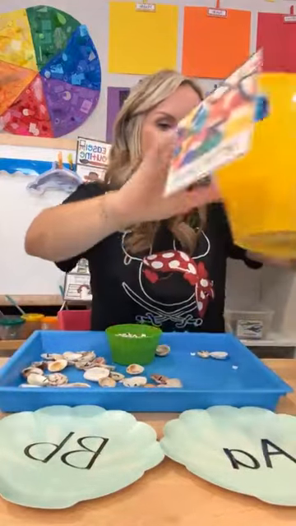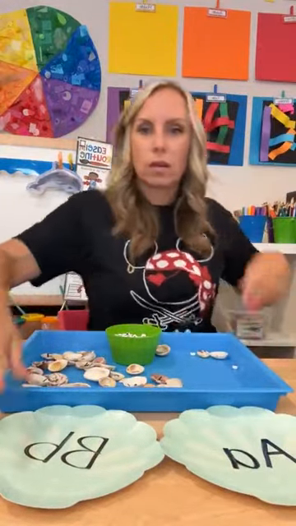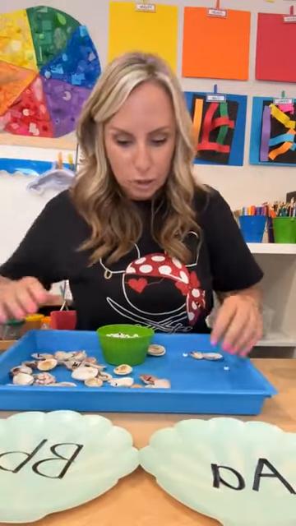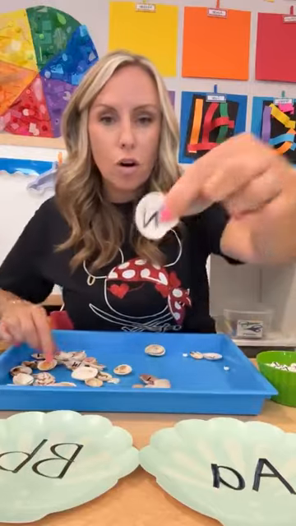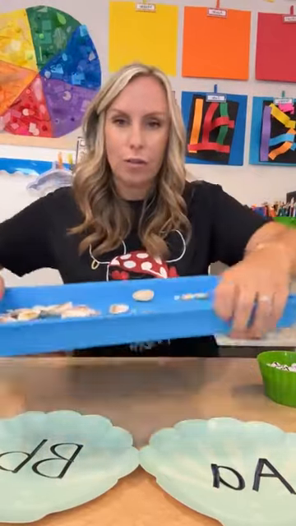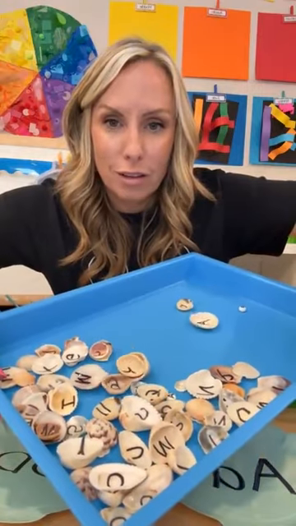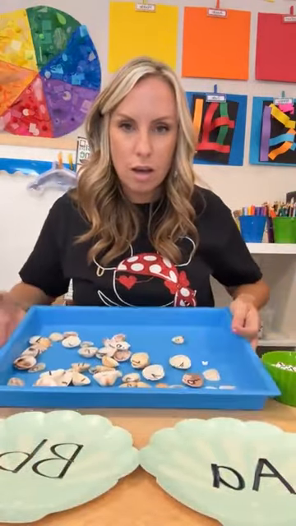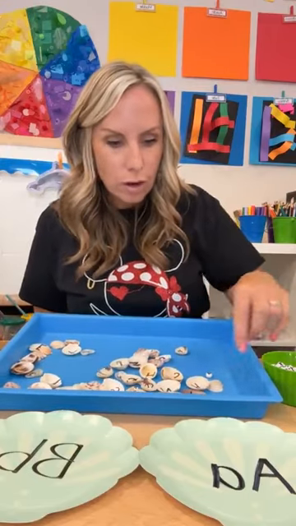Hold on. Let me move some of this around a little bit. There we go. Can you see it? There, you can see it. So I have all of these shells, and I just took a Sharpie and I wrote letters in all of the shells. So now I have these really fun manipulatives with letters on them.